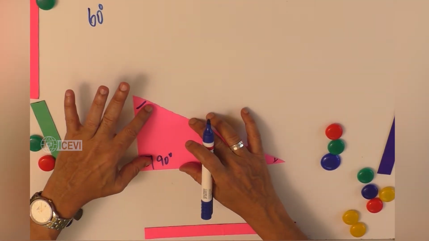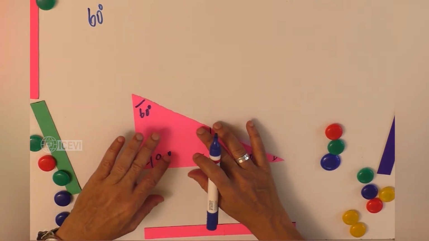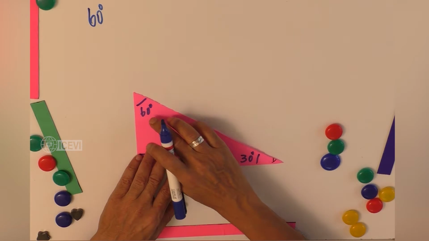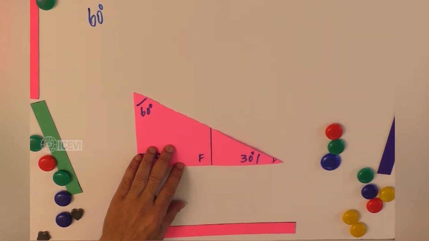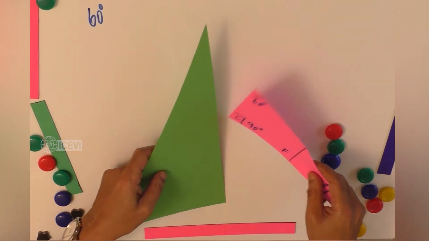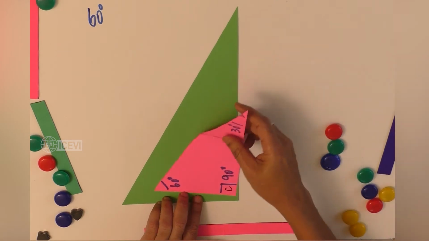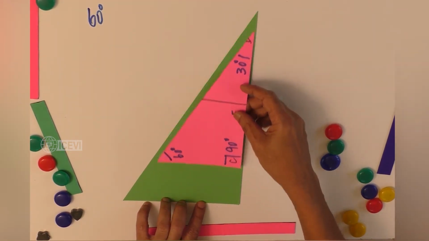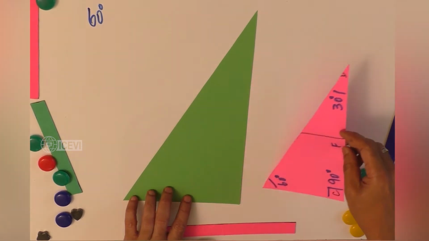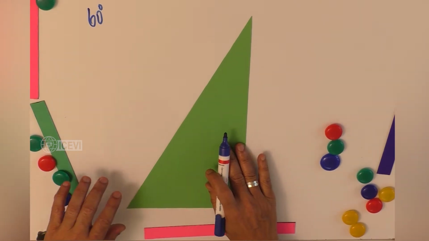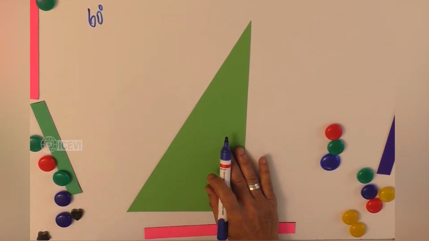You can use this paper too to teach the different trigonometric ratios for angle 60. However, for the purpose of demonstration, let us use a big triangle. But you can notice that the three angles are the same, so these two are similar triangles. So for the purpose of demonstration, let us take this triangle.